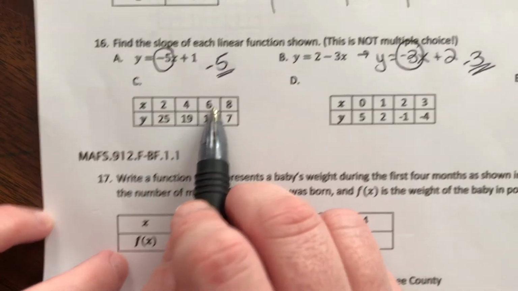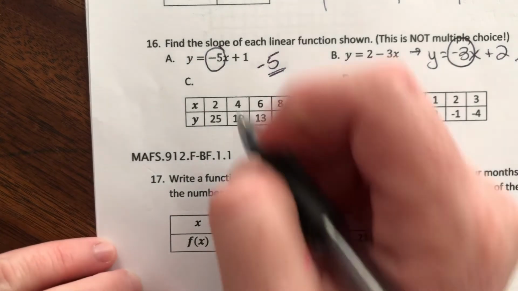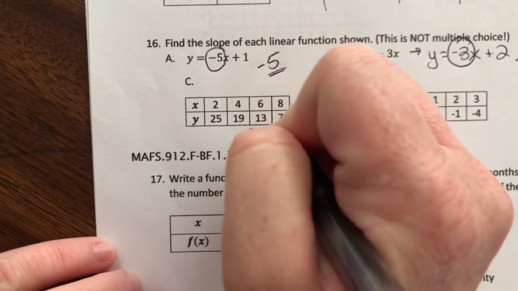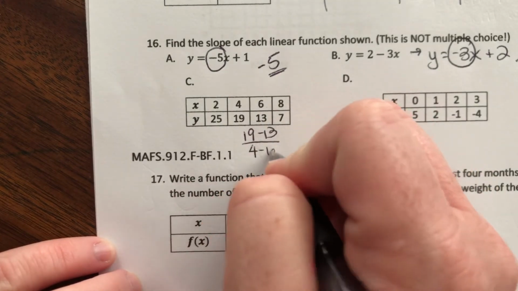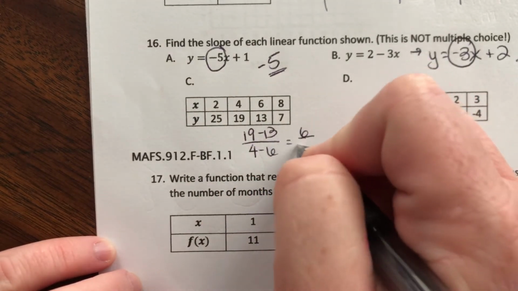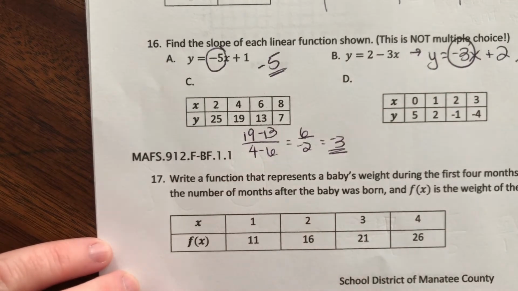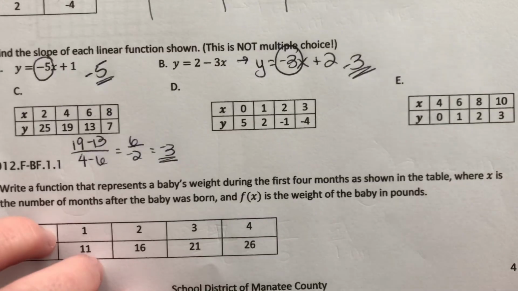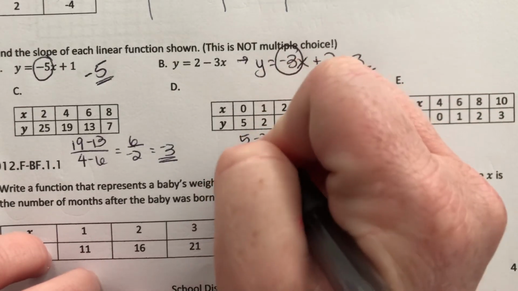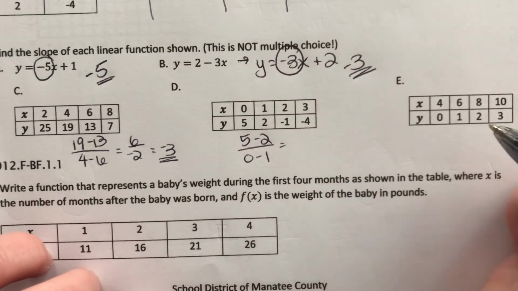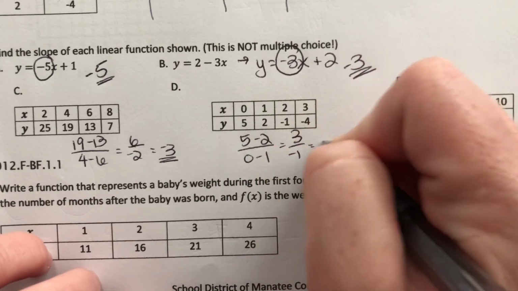Okay, here for c, to find the slope, we need y minus y over x minus x. So I'm going to do 19 minus 13, this minus this over 4 minus 6. That's 6 over -2, which is -3 for this guy. For d, same thing, y minus y over x minus x. I'm going to do 5 minus 2 over 0 minus 1. Positive 3 over -1 equals -3.